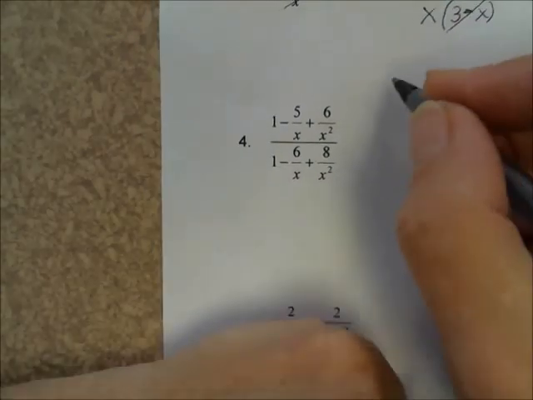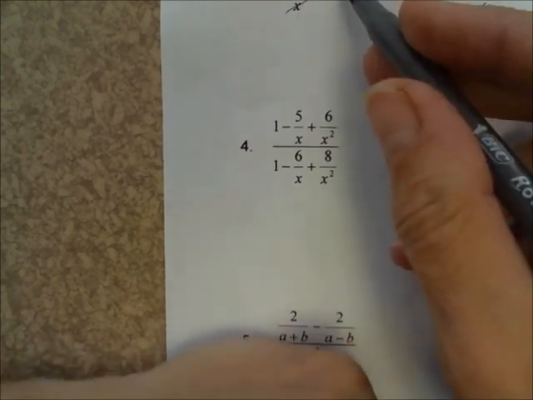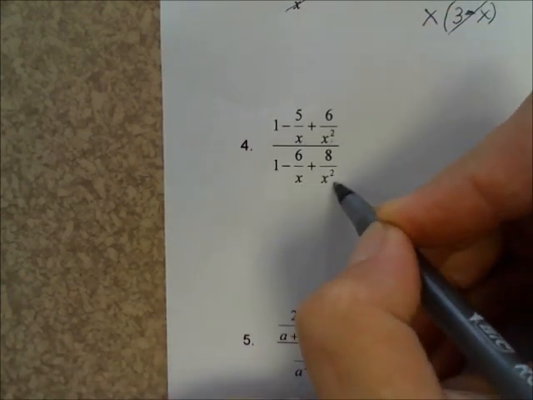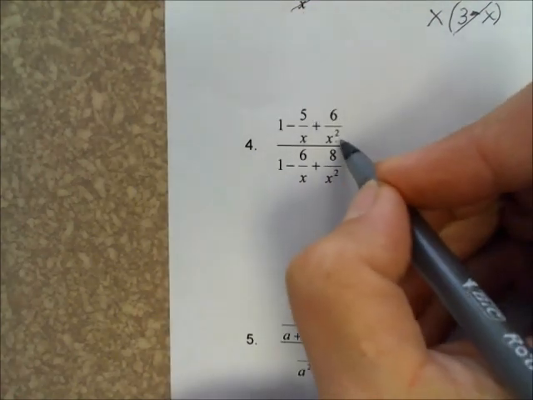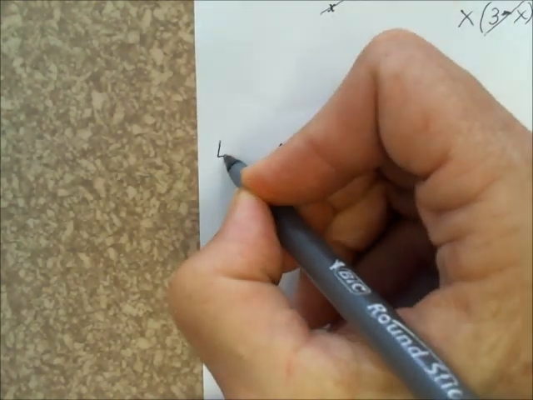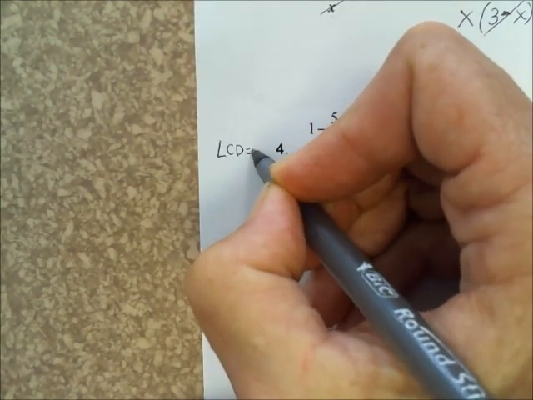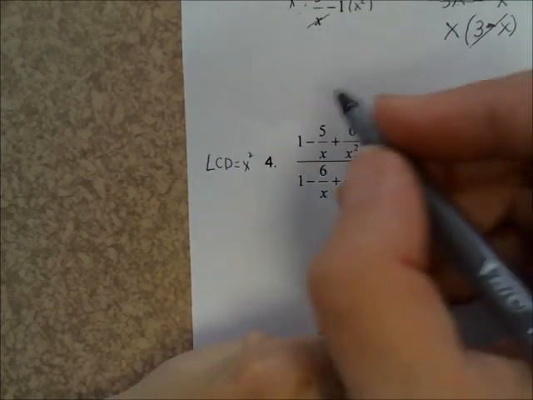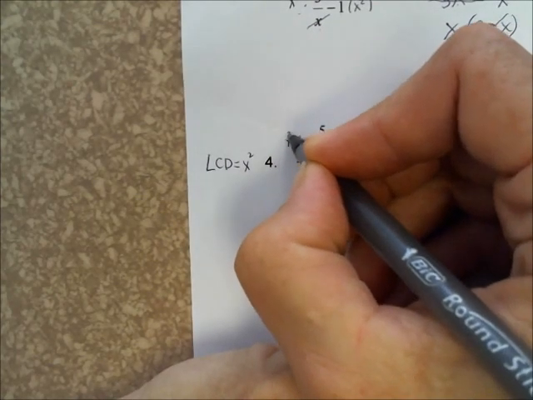The next one. Now we have the same situation as the one above. We have an x and an x squared, an x and an x squared. Whenever that happens, you're going to take the highest exponent, which is x squared, and make that your LCD. So this LCD is x squared again, just like the last one. You're going to multiply everything by x squared.